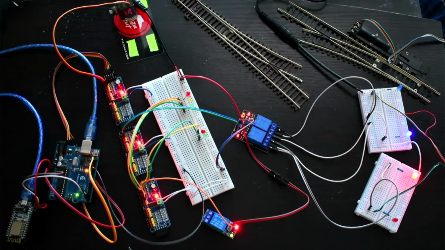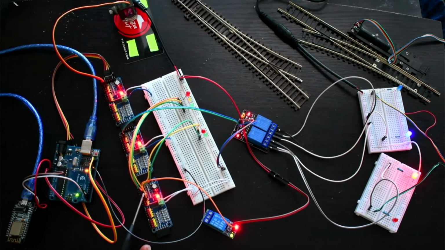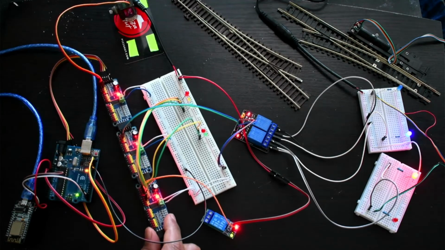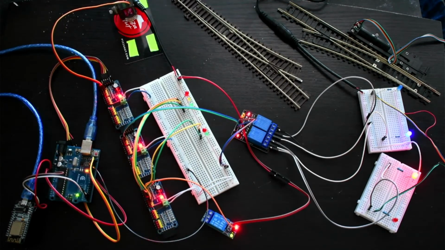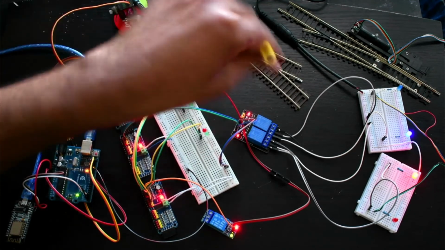So first one should be orange, which will be the third pin for the second board. Then you have to configure green on pin number 4, and then yellow light on pin number 5. And this is how we have to do the configuration.